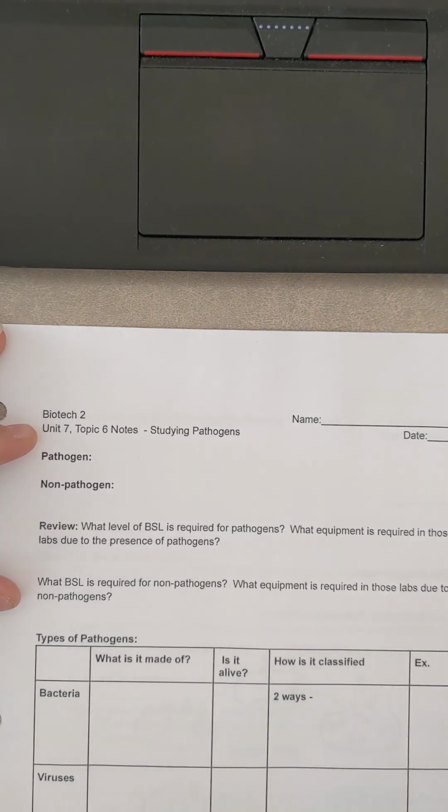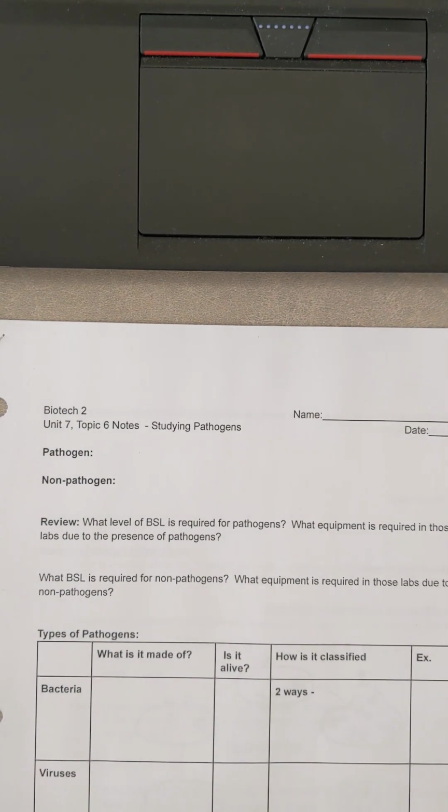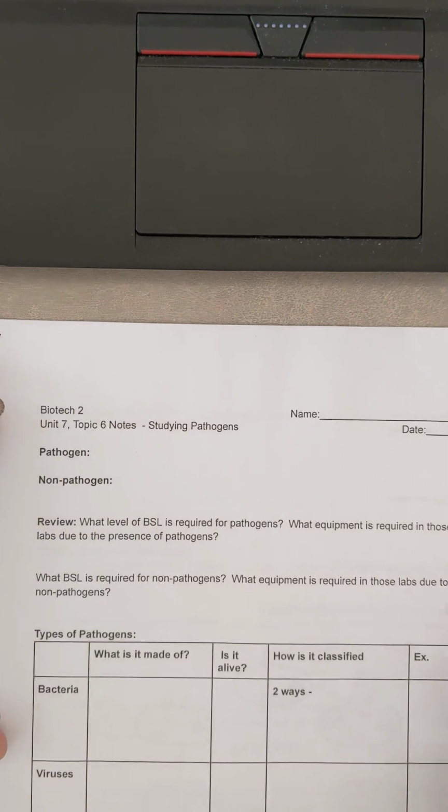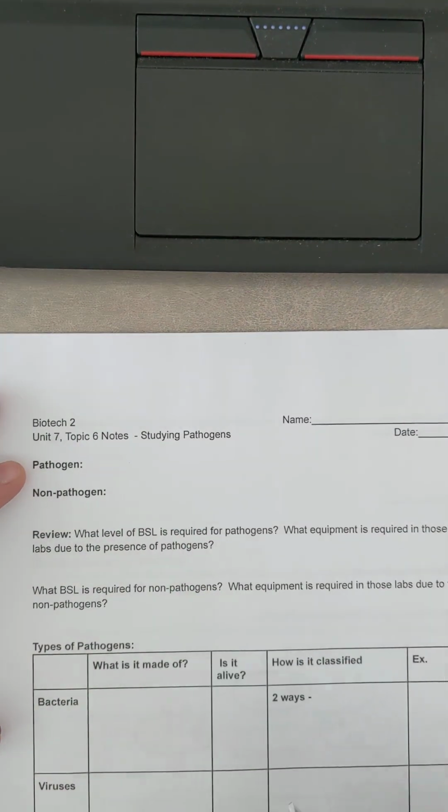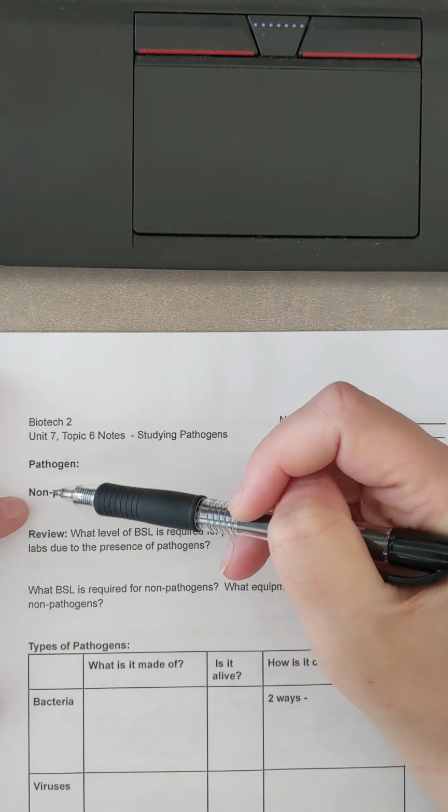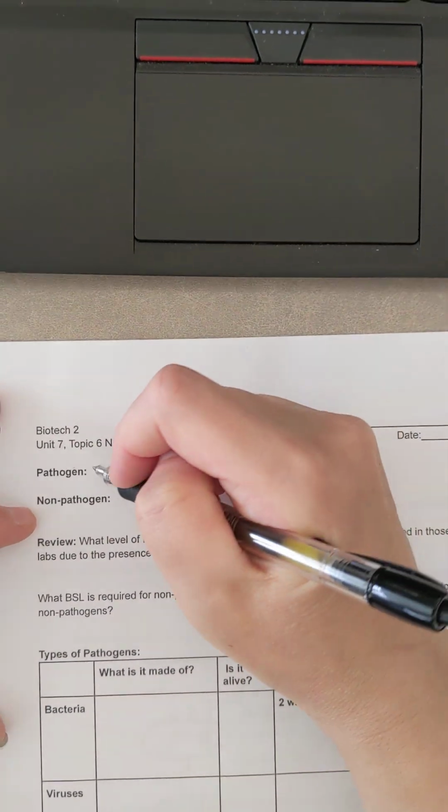I will not be doing this full topic. I will simply be doing the notes that will allow us to speed through some things. So first of all, let's start with some review: the difference between a pathogen and a non-pathogen.